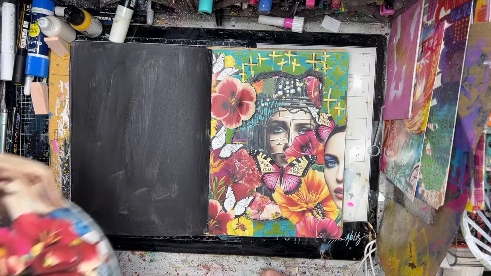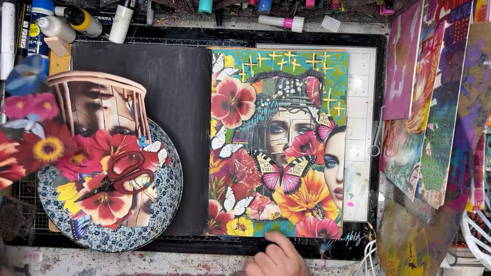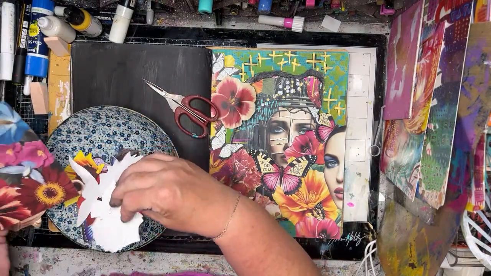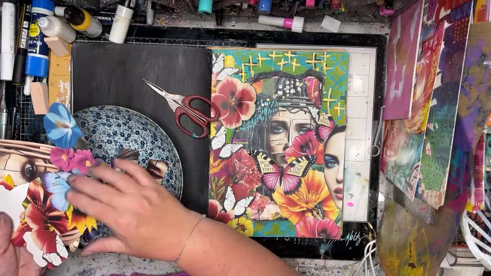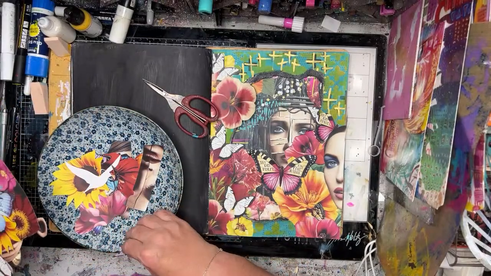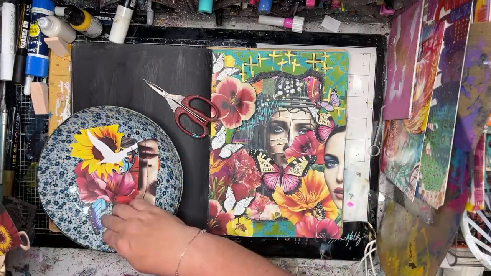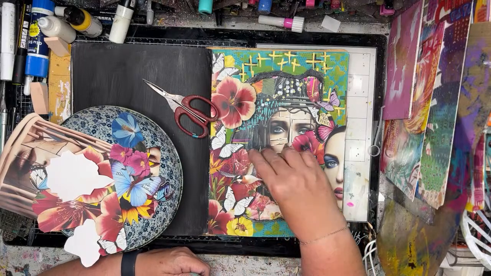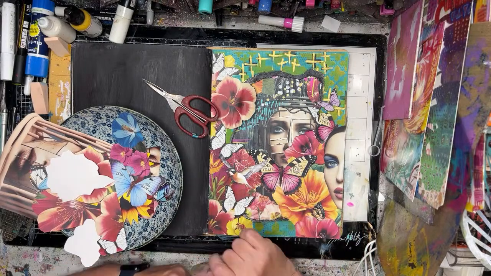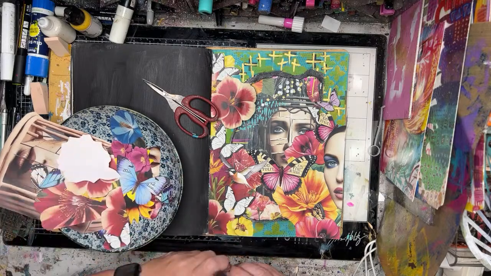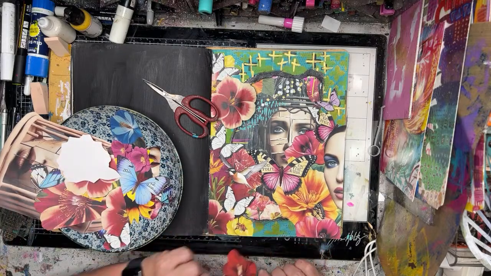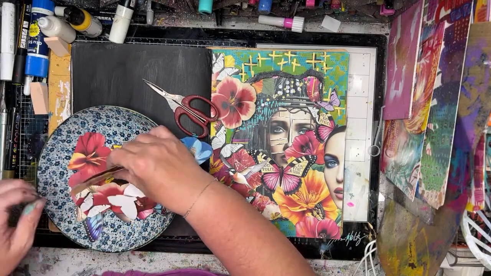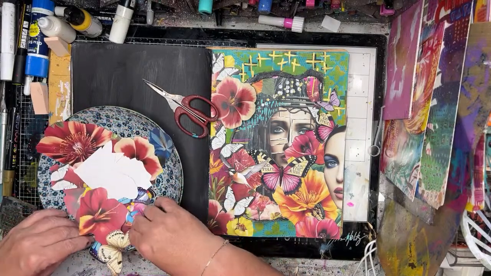I'm going to go back in because I've got all these cute little small things in here too, like these little butterflies, birdies. There's some smaller butterflies, smaller birds in here somewhere.